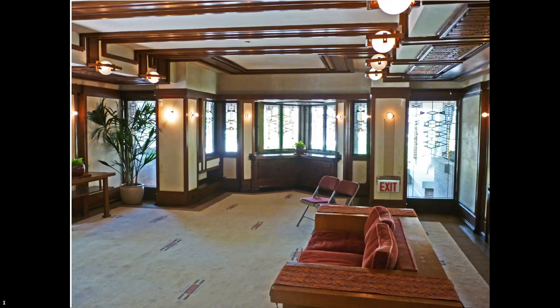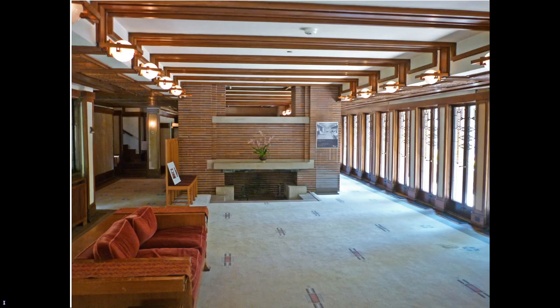Stairs lead up to the first floor, and this is where you really enter the building as you break out from the confines of the stairway into the fluid space that is the living area. The living and dining areas and the study all flow into one space, broken only by a fireplace sunk low into the floor.